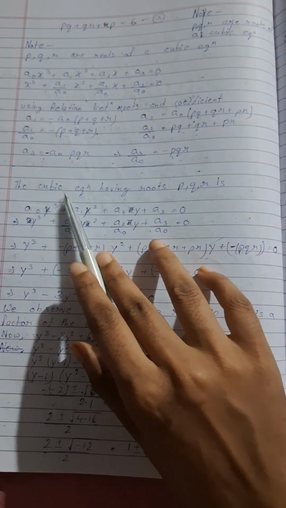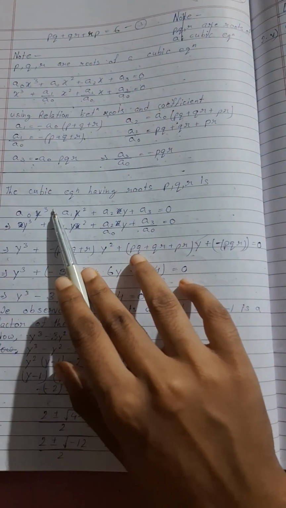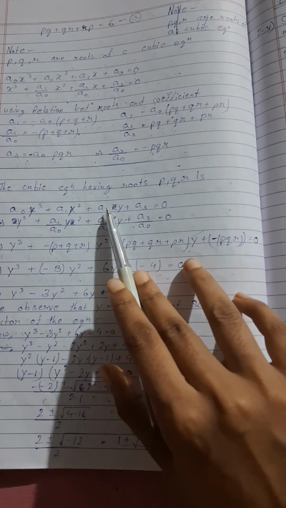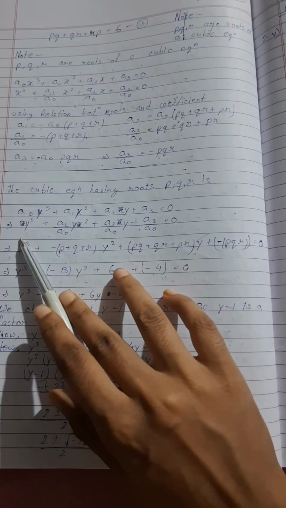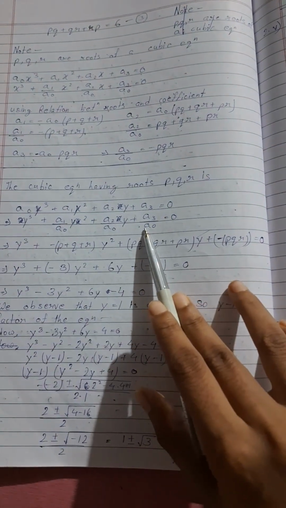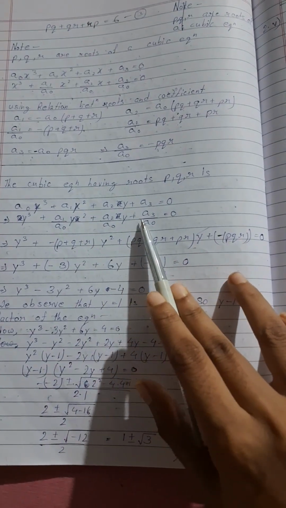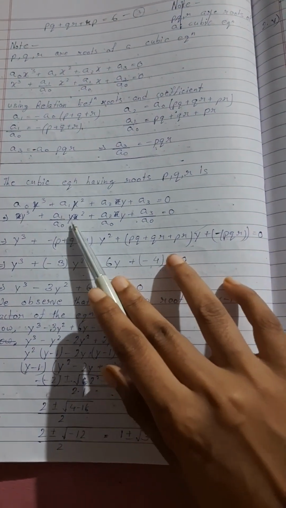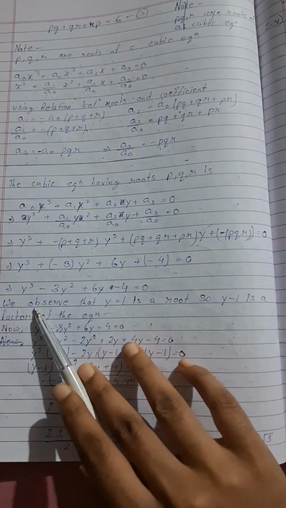So let the cubic equation having roots p, q, r be a0 y cube plus a1 y square plus a2 y plus a3 equal to 0. So dividing this equation by a0, we get y cube plus a1 by a0 y square plus a2 by a0 y plus a3 by a0. So putting the values of a1 by a0, a2 by a0, and a3 by a0, we get this equation.